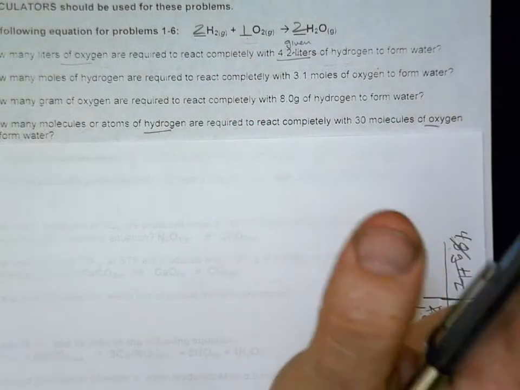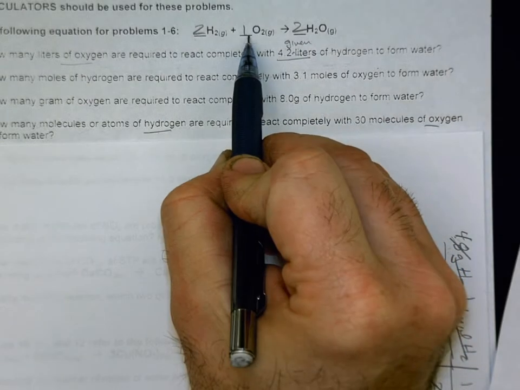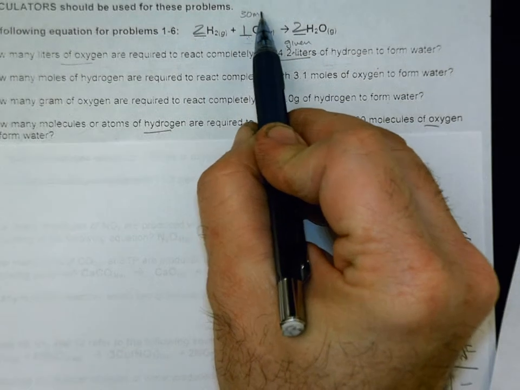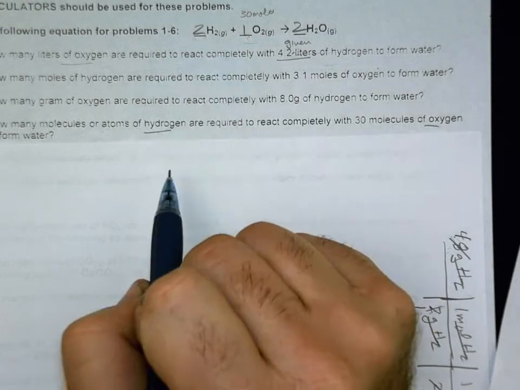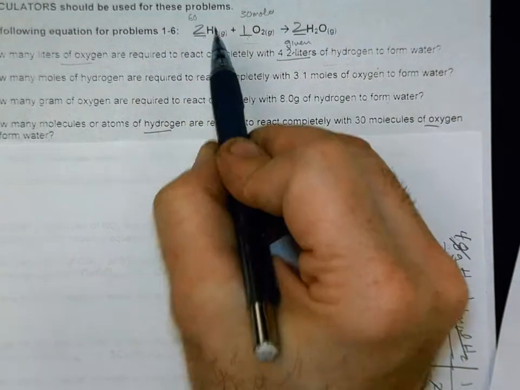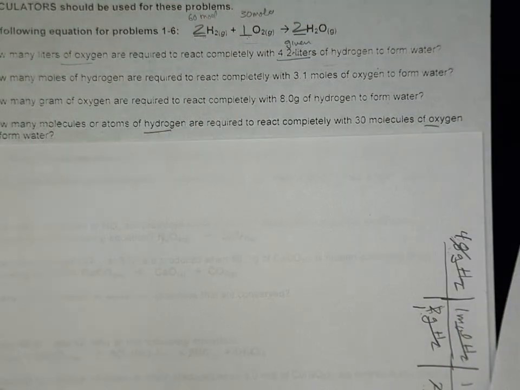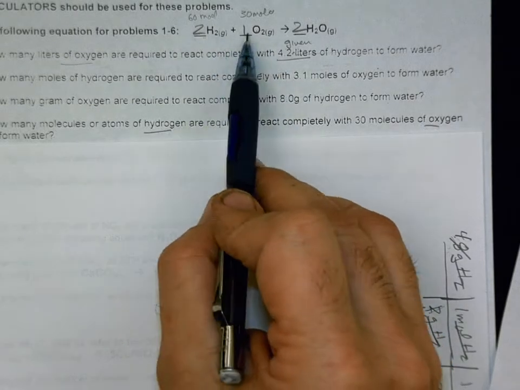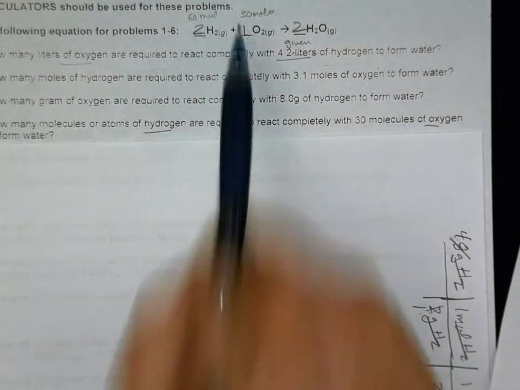Here's a shortcut you might be able to do. For every mole of oxygen, we're going to have 2 moles of hydrogen. So if we have 30 molecules of this, we're going to have twice the molecules of hydrogen, which would be 60. Now some of you may be going, what? I can't do that, I don't get what you're doing. Okay, good, we'll do the problem. When we're going from molecules to molecules, it's going to be in the proportion of here. So now we'll do the math to show you how you got that.